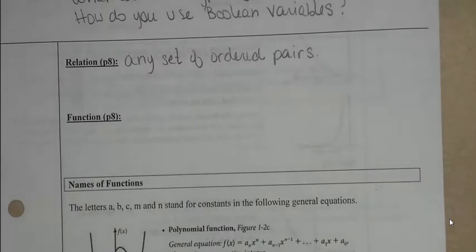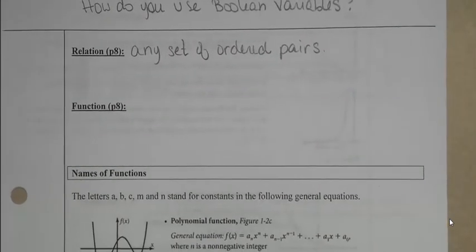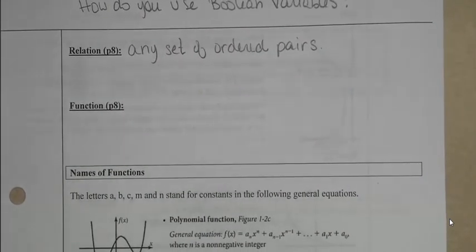A function is basically a set of ordered pairs for which each value of the independent variable in the domain has only one corresponding value of the dependent variable in the range. Okay, so let's go ahead and write. I'm going to write down that whole definition. I think that that's important. And I think that now that we're in pre-calculus, we should have some of this vocabulary.